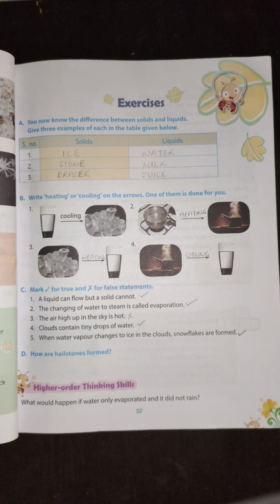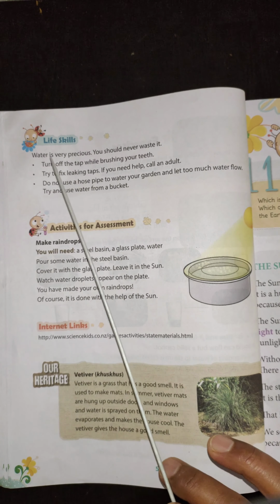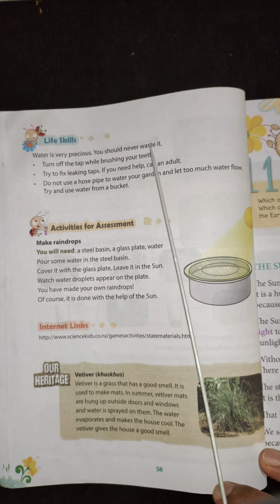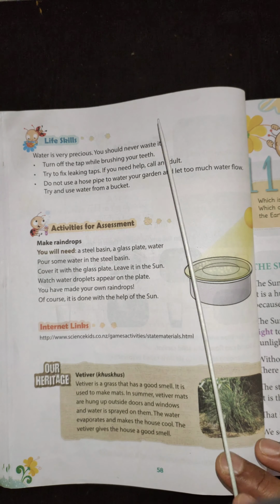Luckily for us, water that is being evaporated is coming back in the form of rainwater. So, water will be collected in the lake, river and other water sources. Life skills. Water is precious, you should never waste it. Water is precious, especially drinking water, so never waste drinking water.